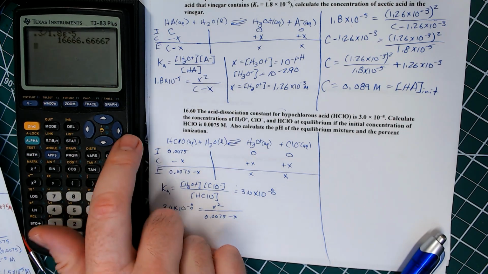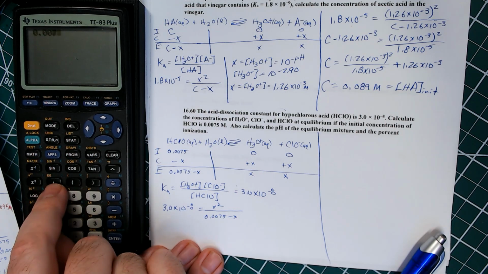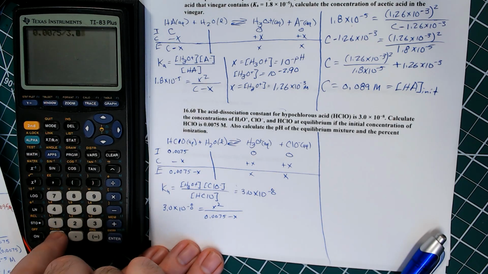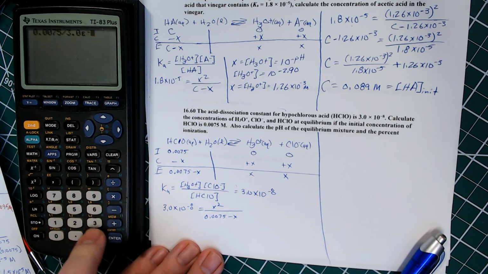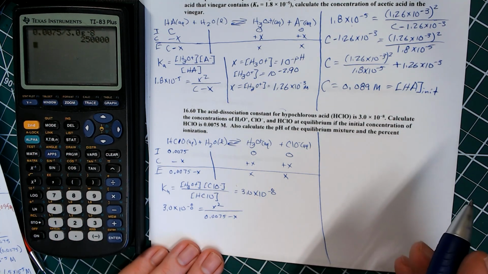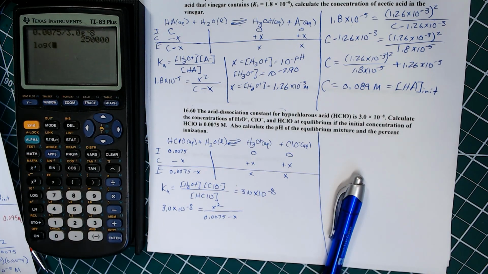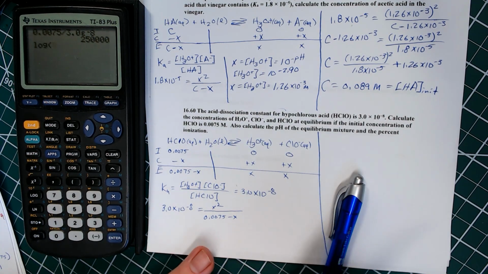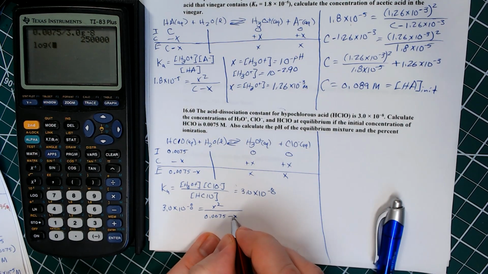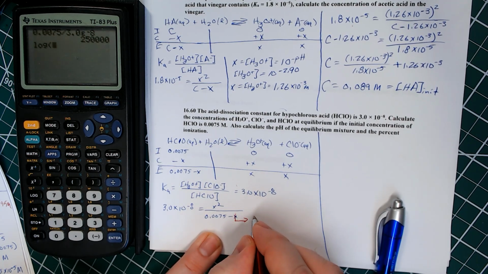But let's go ahead and punch that in the calculator anyway. 0.0075 divided by 3.0 times 10 to the negative 8. And that gives us 250,000, and I think everybody can agree that is bigger than 400, so it is okay to neglect x. So I'm going to get my red pen of neglect and neglect x.